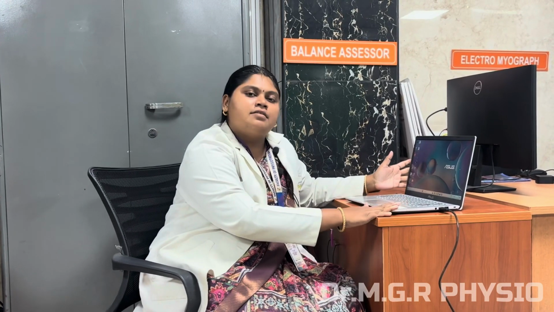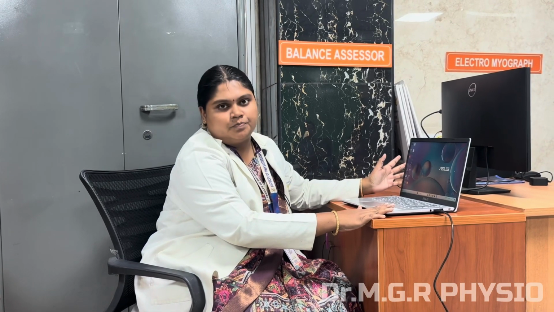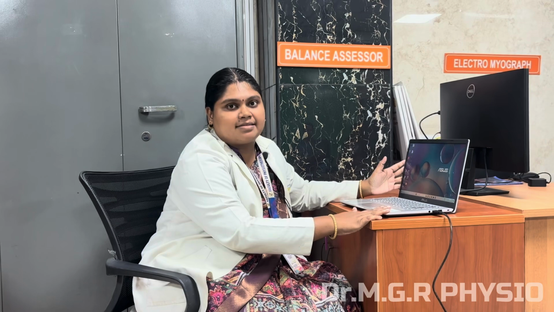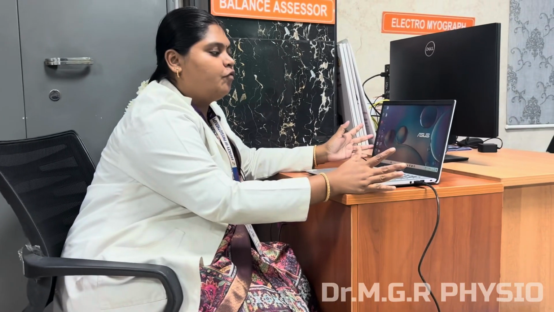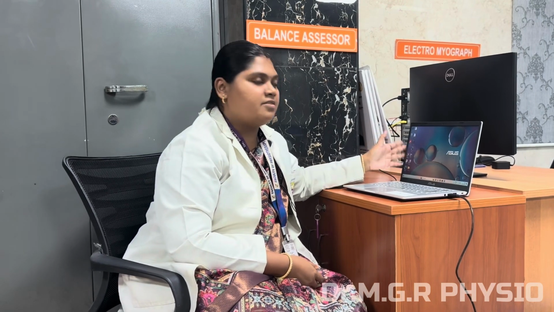We purchased this particular equipment around 2022. It cost around 7 lakhs. So today we'll go through the mechanism, how it works, and how we use it for rehabilitation purposes. We use this balance assessor for many conditions where balance is lacking, whether it is a musculoskeletal balance loss or a neurological balance loss. Proprioception can be assessed, and vestibular function can be assessed with this device.